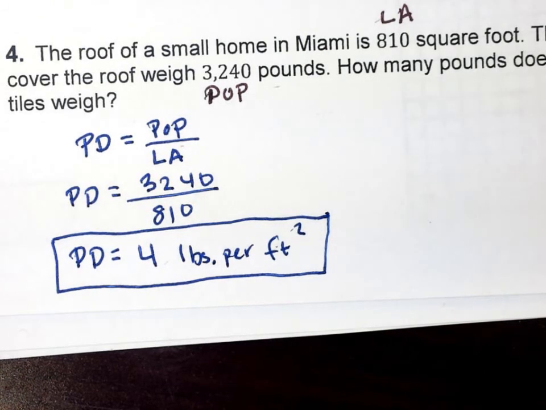Alright. Numbers 5, 6, and 7, I want y'all to work on your own. I'm going to come back and help on number 8. Do 5, 6, and 7. I'm going to come back.